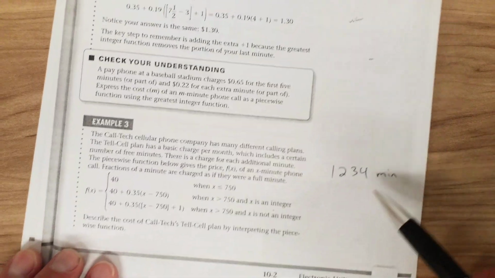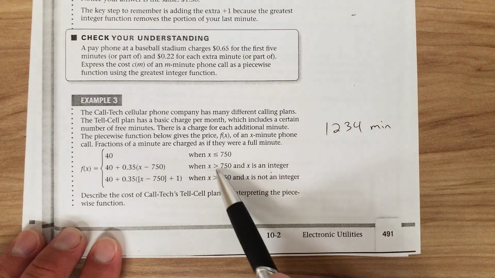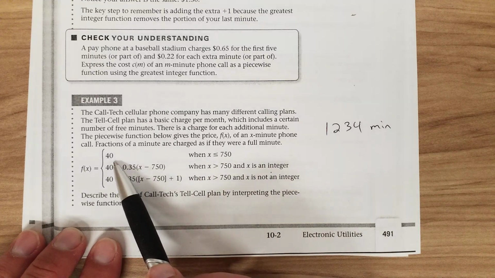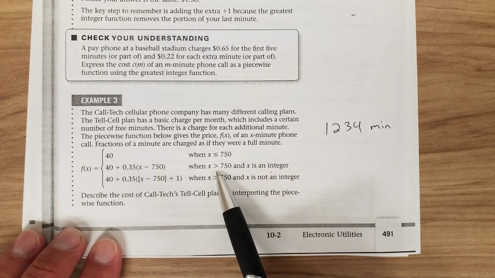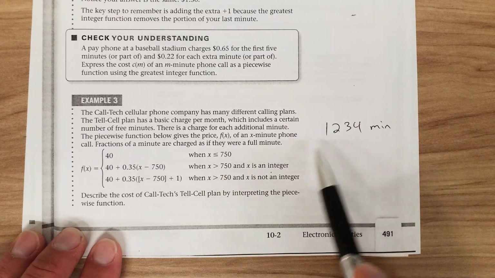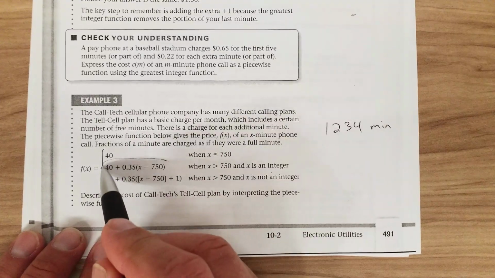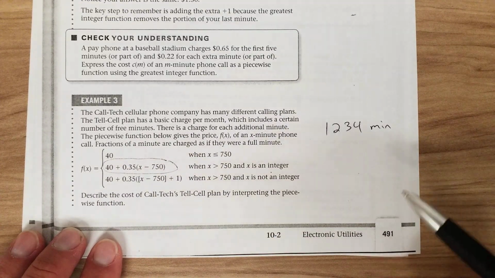So this is your input number. How many minutes did they use? And that's what X is representing, minutes. So as long as they're under 750, it's $40. But if it's over 750, and this number is an integer, which it is, there's no decimals, then this is the function. So this would be the part of the function that we want to use for this particular problem.